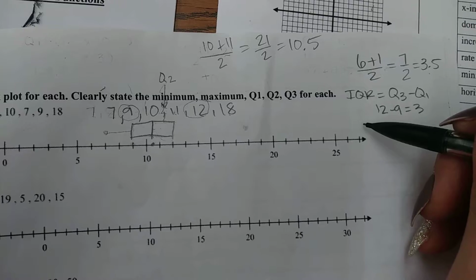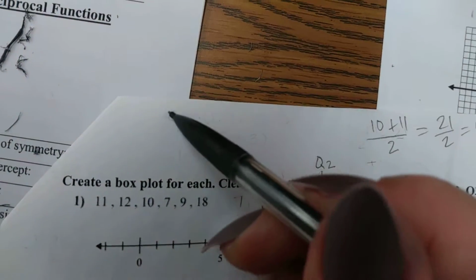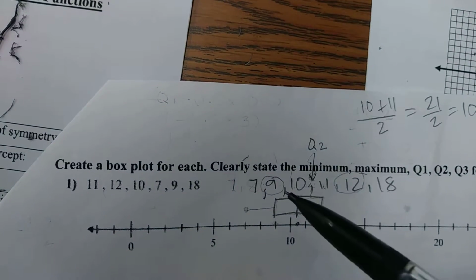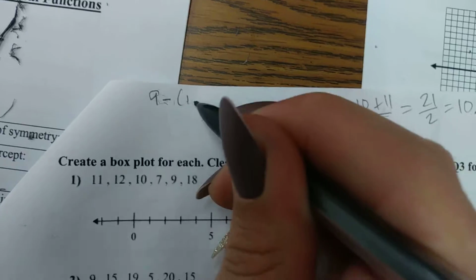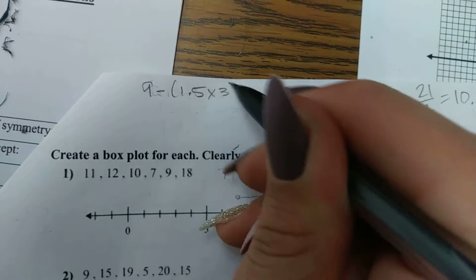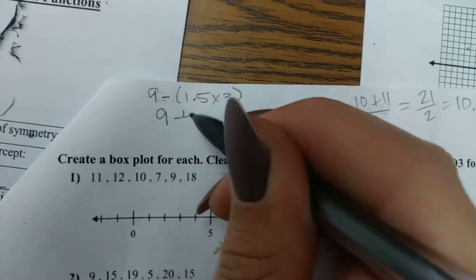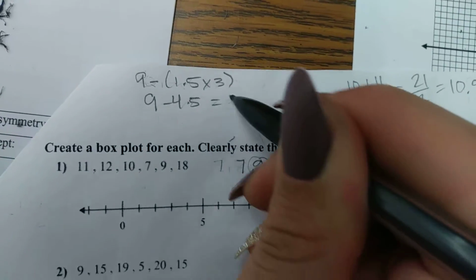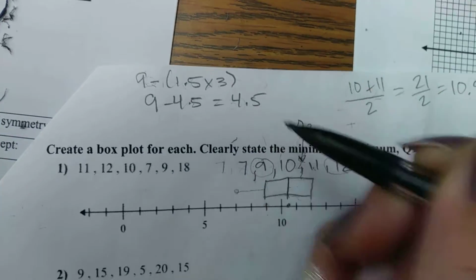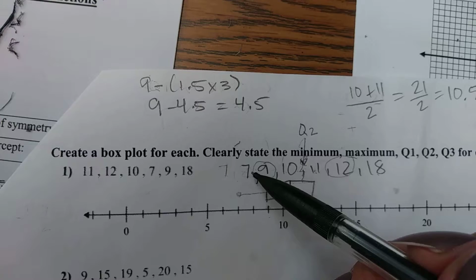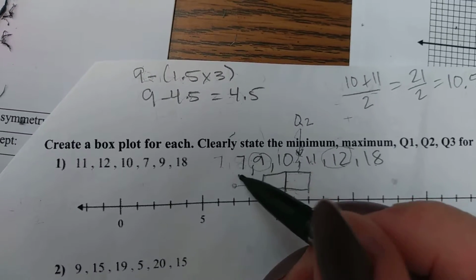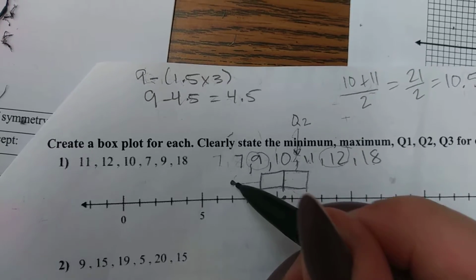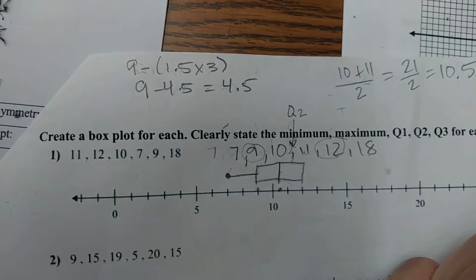And now I'm going to see if I have any outliers. To find that lower outlier, I'm going to take my Q1, which is 9, and subtract 1.5 times 3. So I have 9 minus 4.5 equals 4.5. My lowest number is 7. It's not below 4.5, so I can plot my minimum and attach it to the box with a whisker.